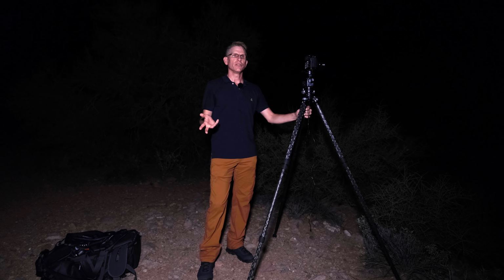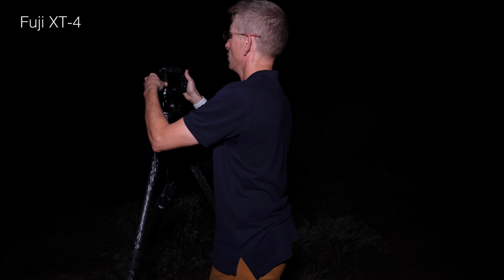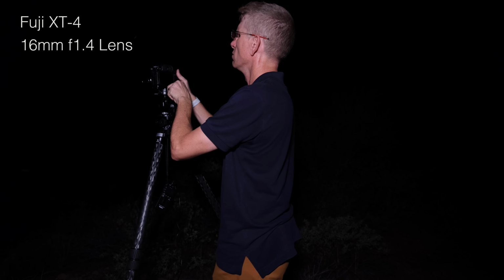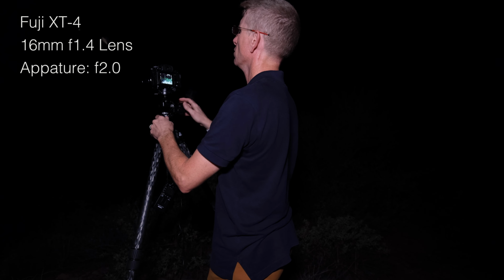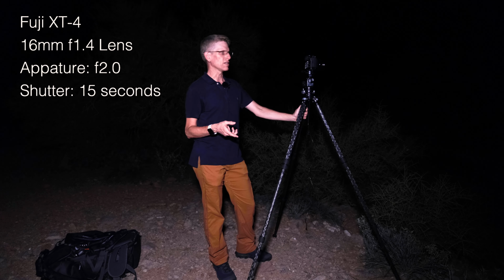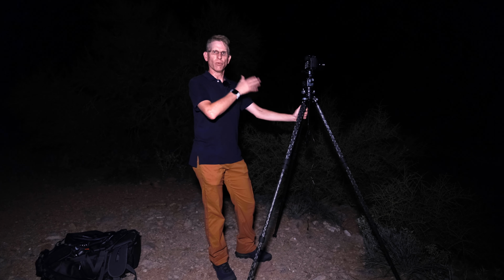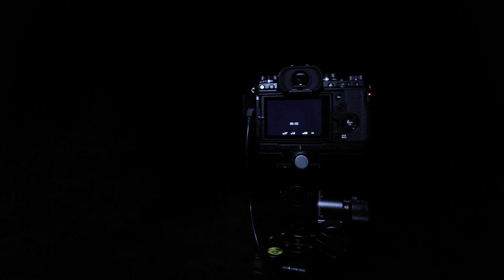So I've got the GFX images taken care of. Now we're working on the X-T4. I've got the X-T4. I've got the 16mm f1.8 lens on there. I've got the aperture set at 1.8. The shutter speed is at 15 seconds. And I'm going to do the same thing. I'm actually going to go 160 on this one, and then 200, 400, 800, and so on through all of the ISO settings.